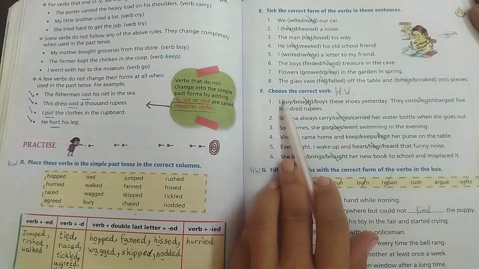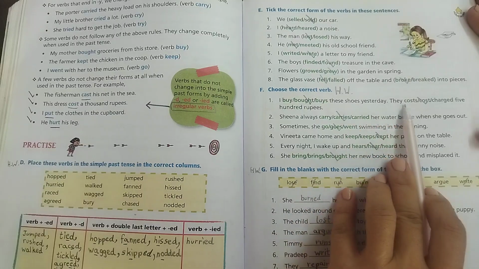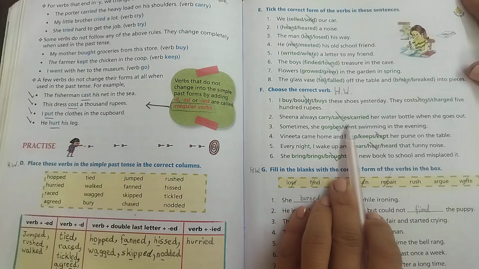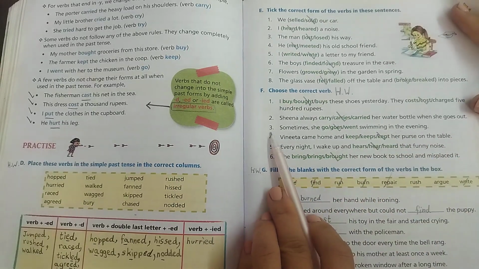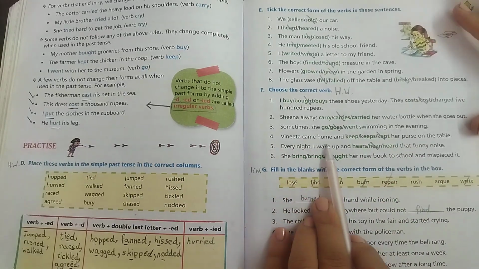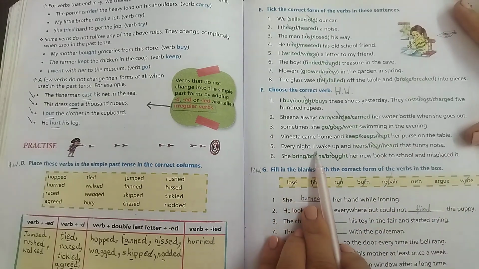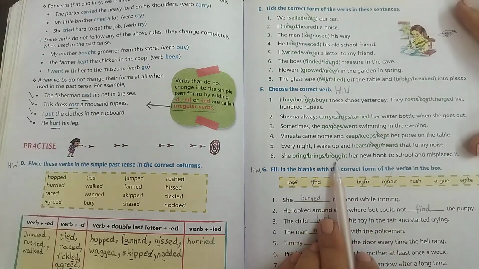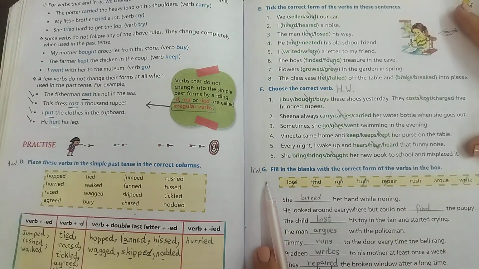Now, F. Choose the correct verb. Number 1. I bought these shoes yesterday. They cost 500 rupees. 2. Sheena always carries her water bottle when she goes out. 3. Sometimes she goes swimming in the evening. 4. Vinita came home and kept her purse on the table. 5. Every night I wake up and hear that funny noise. 6. She brought her new book to school and misplaced it.